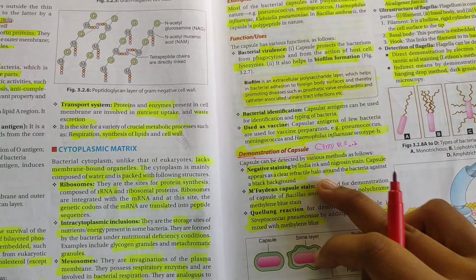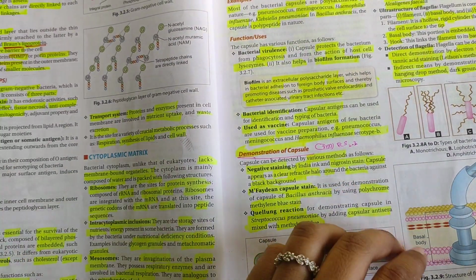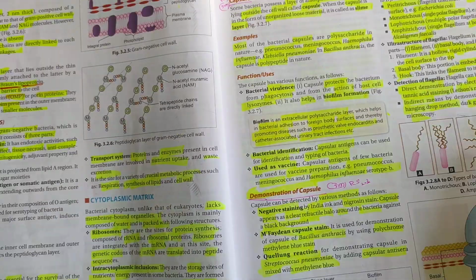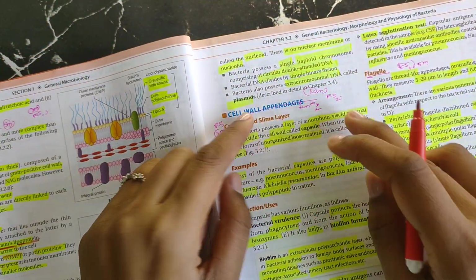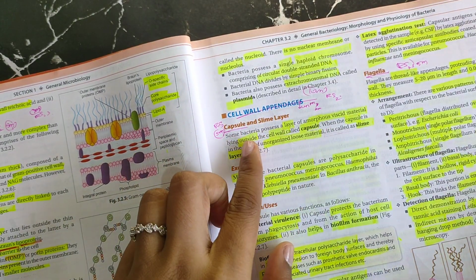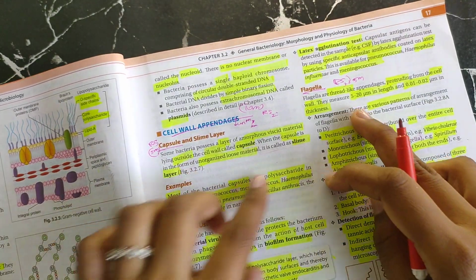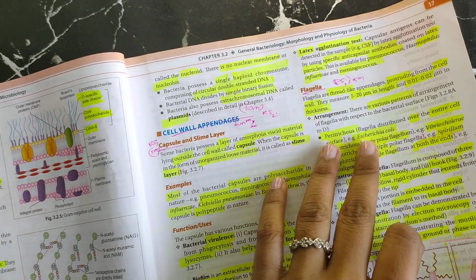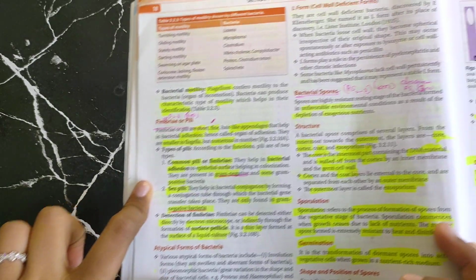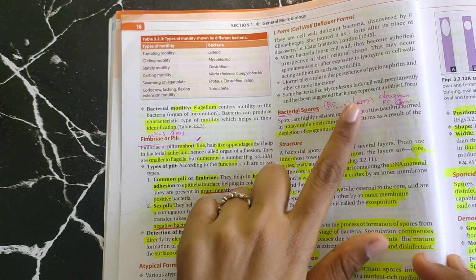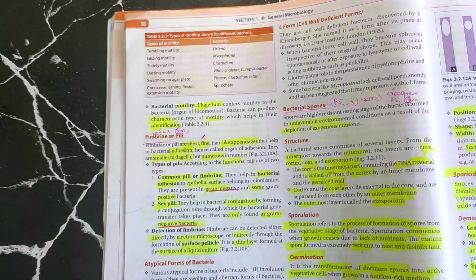Then the demonstration of capsule is important for a 2 mark question. It has been asked in RS2 and 3. And cell wall appendages are important for a long essay, that is a 10 mark question, and the capsule is also important for a 5 mark question. The flagella is important for a 5 mark question, and fimbriae and pili are important for a 3 mark question. Bacterial spores, the diagram, is important for a 5 mark question.